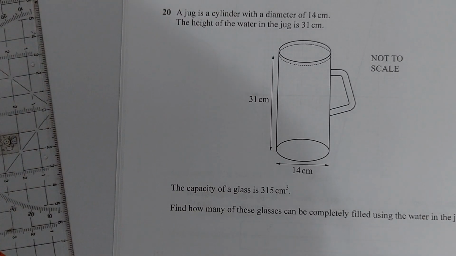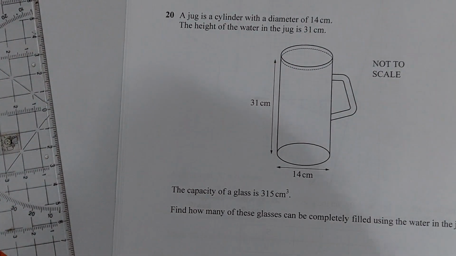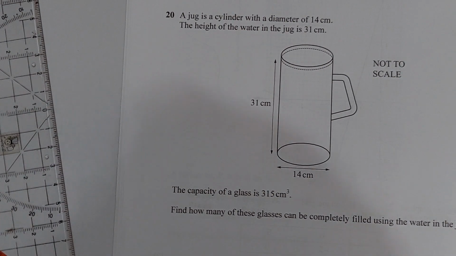A jug is a cylinder with a diameter of 14 centimeters. Somehow, after doing this paper from October 2022 to October 2023, the 3D shape is always a cylinder, and for the shape dealing with a circle, you find the area of a circle, the circumference of the circle. So you need to really remember how to find the area and circumference of a circle, and how to find the volume of a cylinder, at least that, okay?